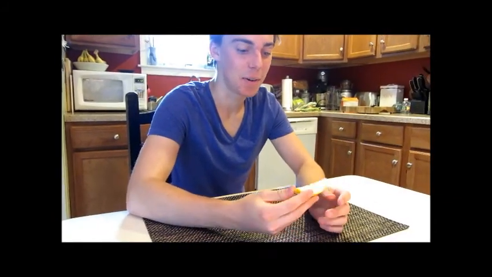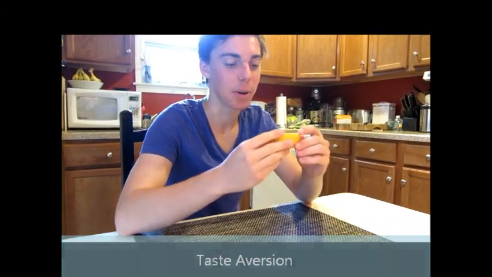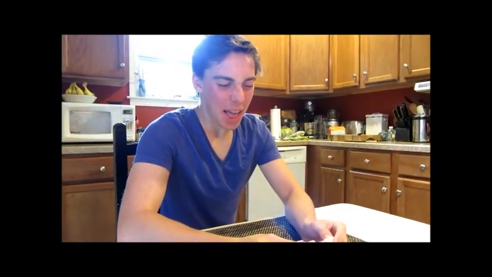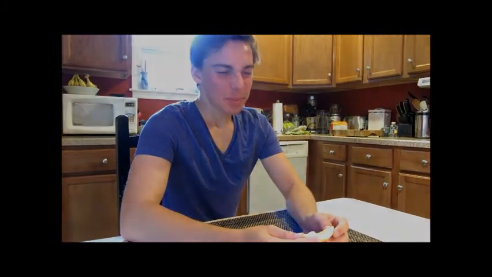Film now. You can take a picture. Okay. Cut. So, today I'm going to eat this lemon and avert my taste from lemons because that is what normal people do. Ready? Here we go. Never gonna eat lemons again.